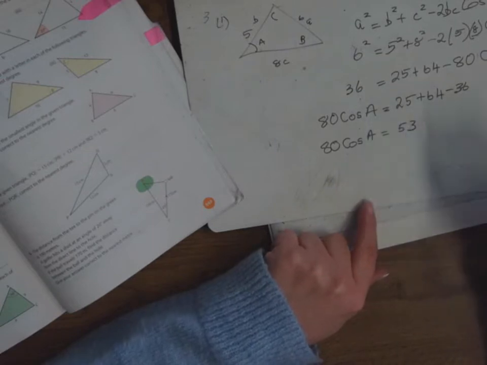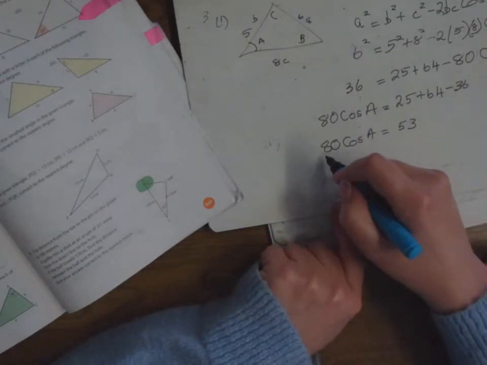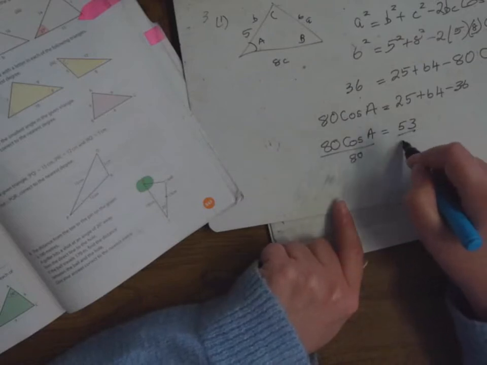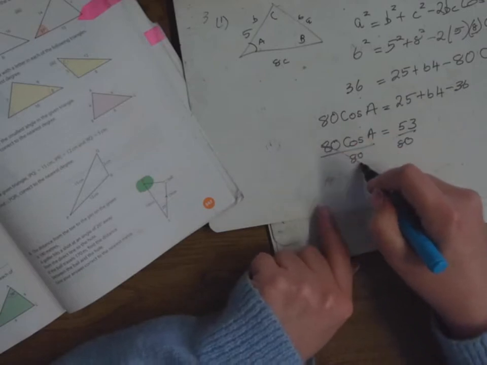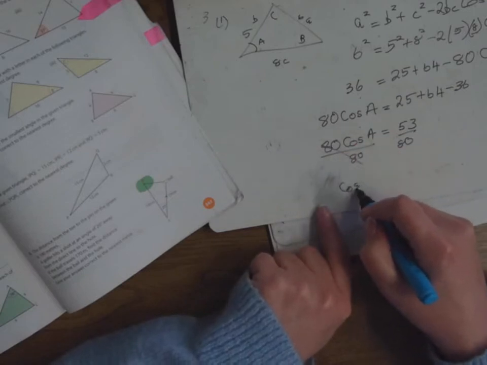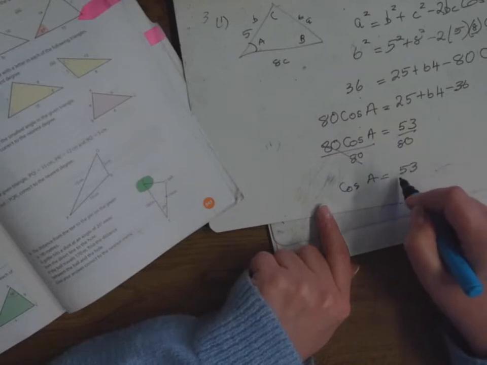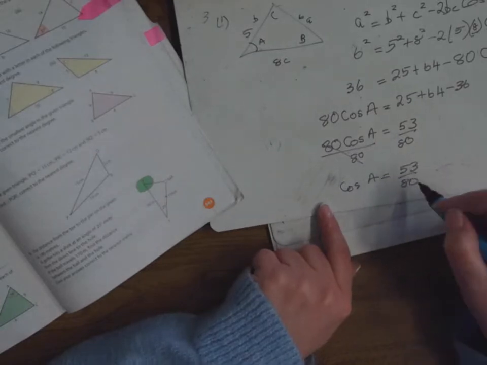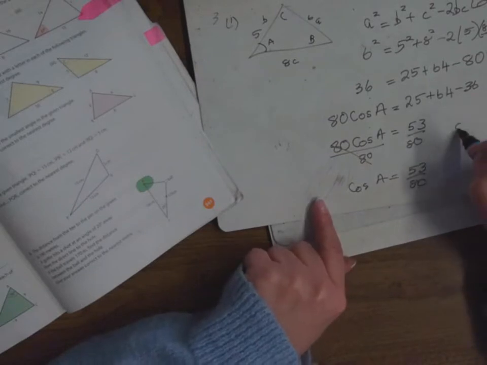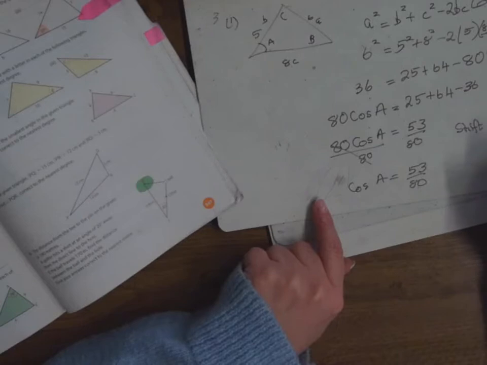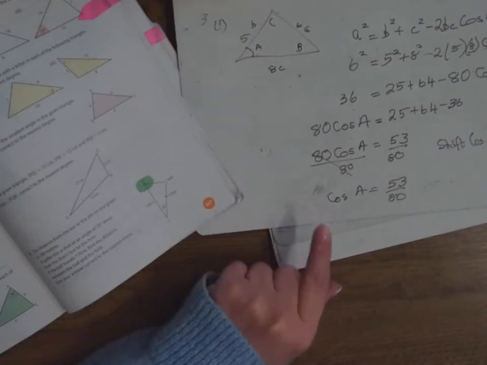Am I okay? Yeah? Then divide by 80, see the way there's an 80 stuck to the cos A. So divide each side by 80. So that means cos A is equal to 53 over 80. And this is when I'm missing the angle. How do I find out what the angle is? I do shift, cos, and then I put 53 over 80. So it's the inverse cos, like the opposite to cos. So I do shift, cos, 53 over 80.